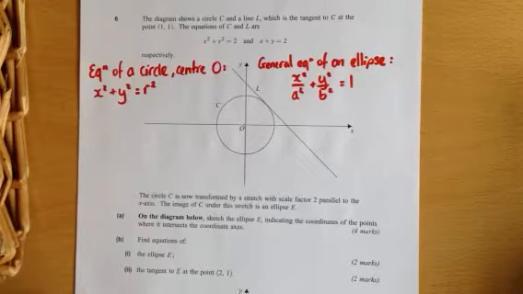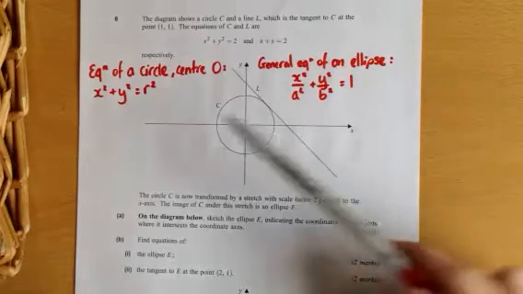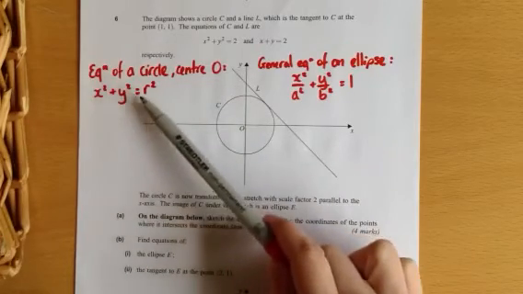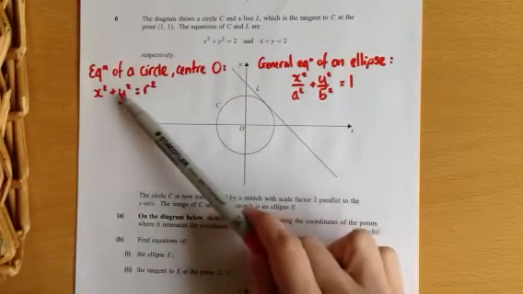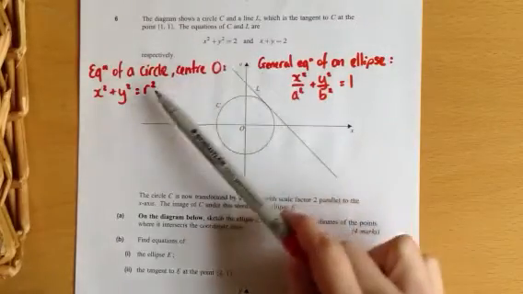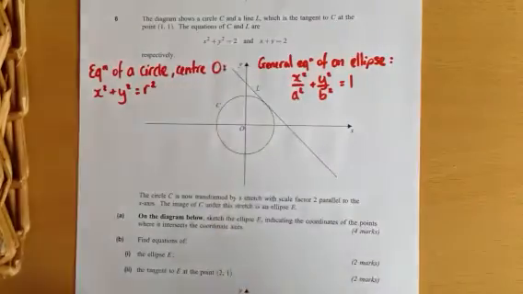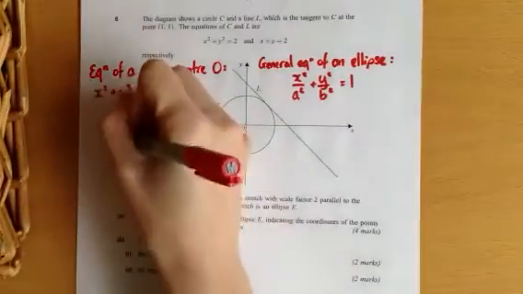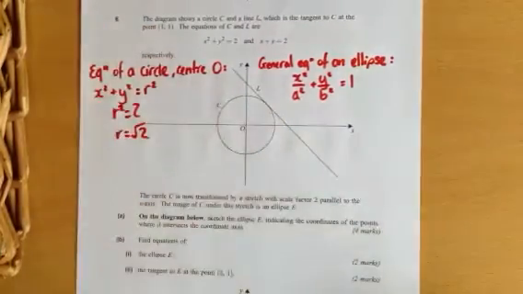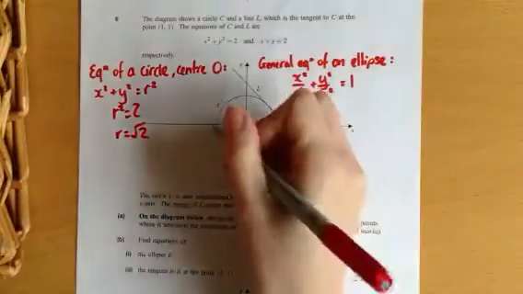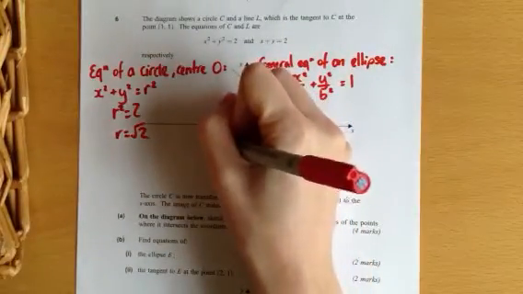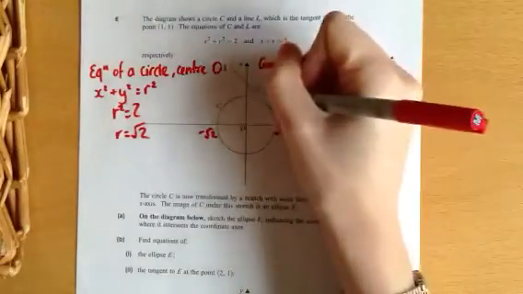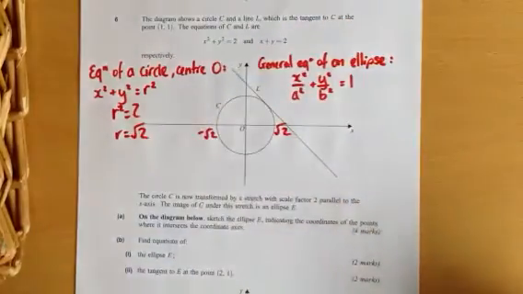So all I've done is popped on here the equation of a circle, centre 0. The general equation is x squared plus y squared equals r squared. So comparing that to the equation we're given tells us that r squared is equal to 2, and that means that r is going to be equal to root 2. So I know at the moment that I could label this point here as minus root 2 and root 2, and the same for those ones.